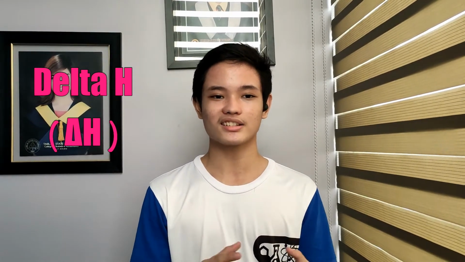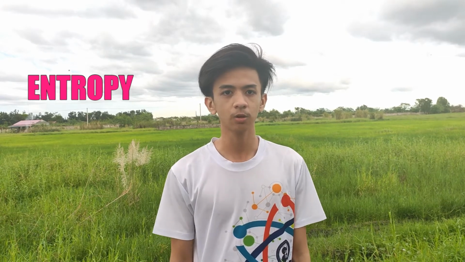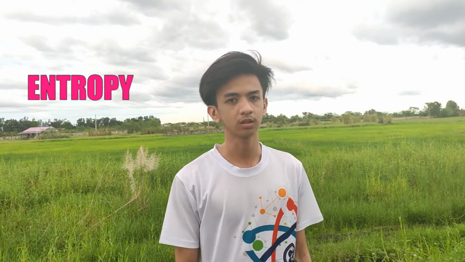Delta H tells us the difference of enthalpy between the reactants and products. When delta H is a negative value, it means the reaction is exothermic and that it releases energy, and if the delta H is positive, it is an endothermic reaction and it absorbs energy from its surroundings. And lastly, we are going to talk about entropy. Entropy is the measure of how much the energy of atoms and molecules become more spread out in a process. The universe always tends toward higher entropy or disorder or randomness.